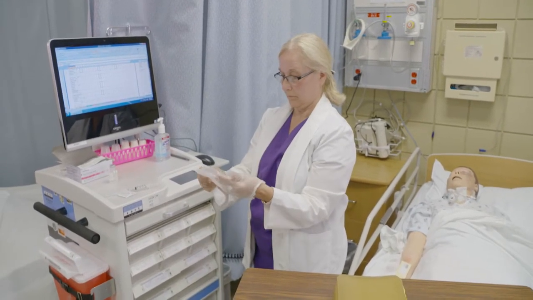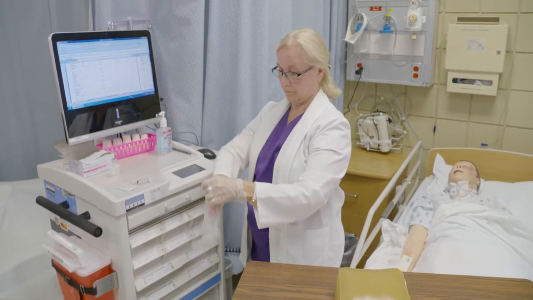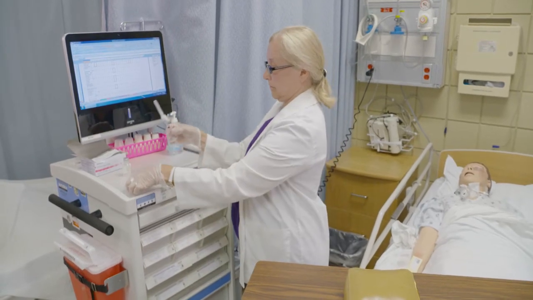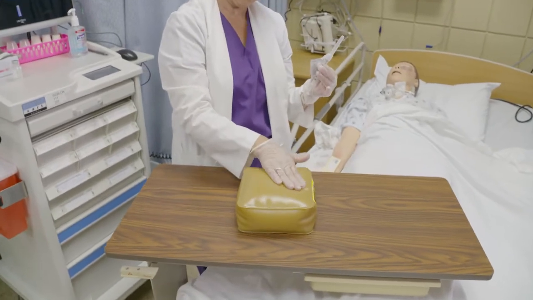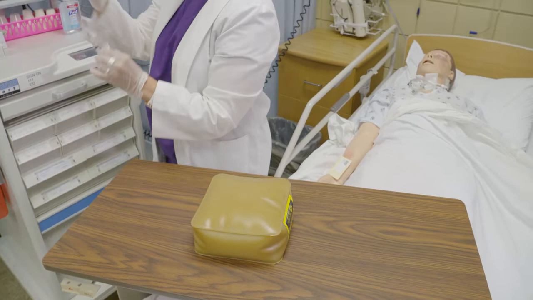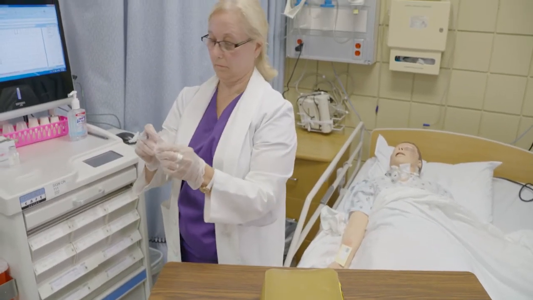Select appropriate site for injection. Please refer to the end of this video for information about correct injection sites. Palpate for masses or tenderness. Hold the syringe in your dominant hand, take off the cap. Make sure the bevel is upward.